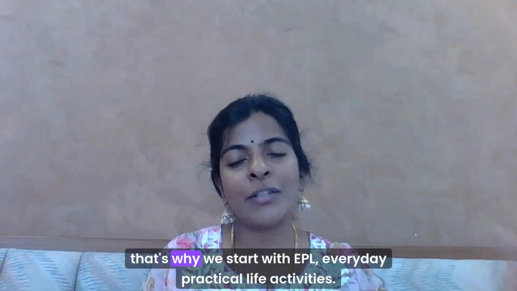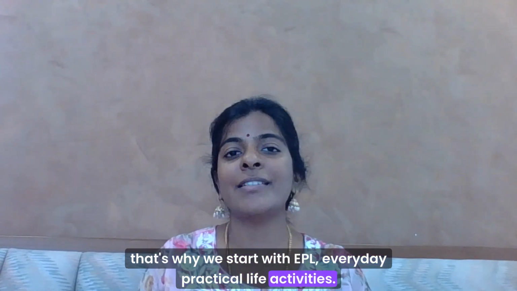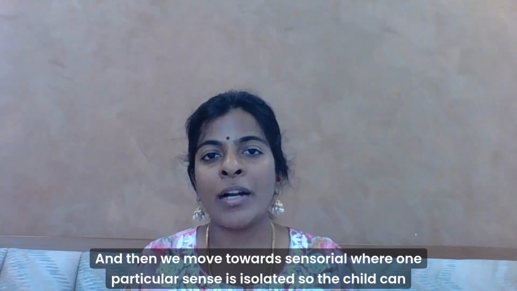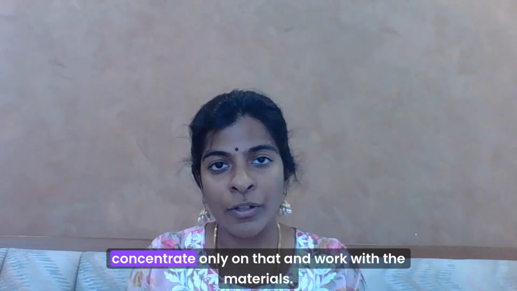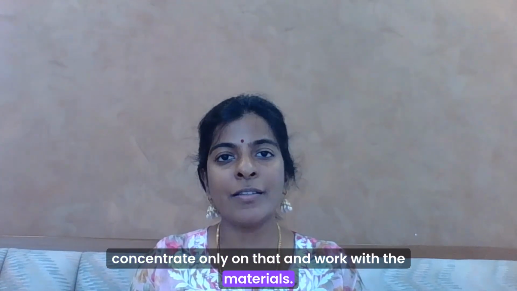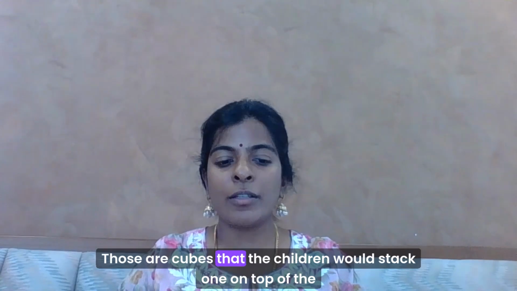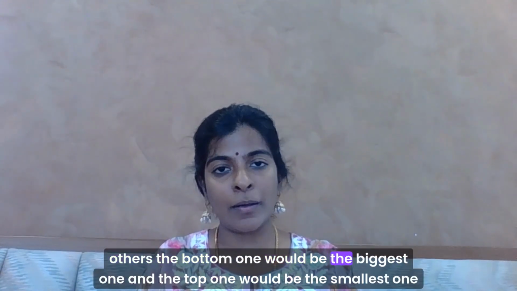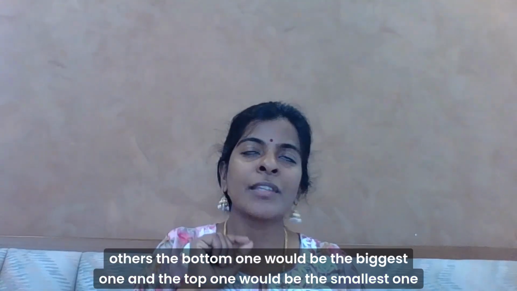So that's why we start with EPL, everyday practical life activities, and then we move towards sensorial, where one particular sense is isolated, so the child can concentrate only on that and work with the materials. For example, you would see a pink tower. Those are cubes that the children will stack one on top of the other. The bottom one would be the biggest one, and the top one would be the smallest one.